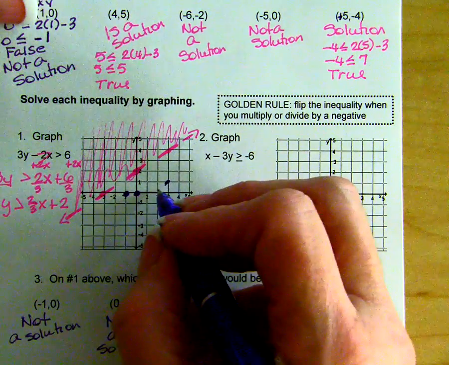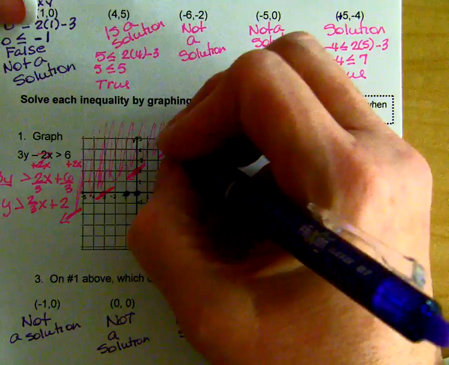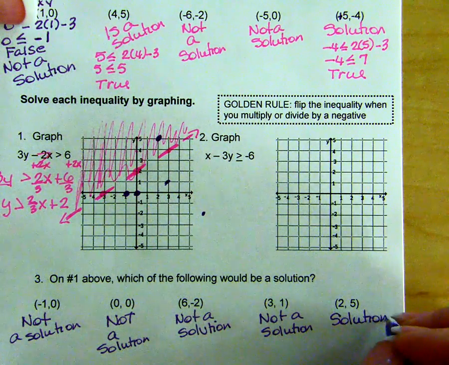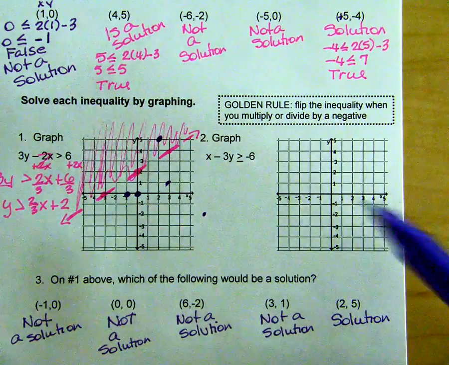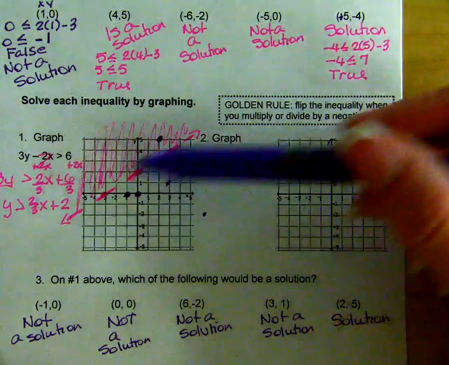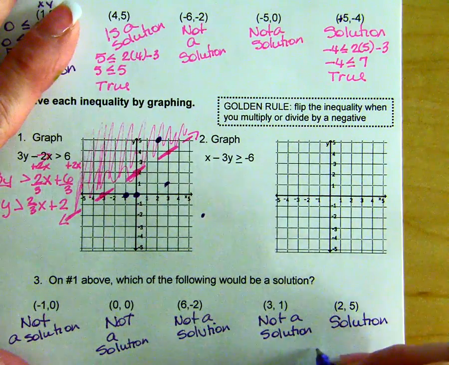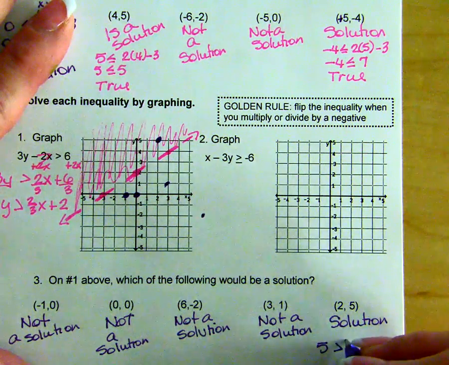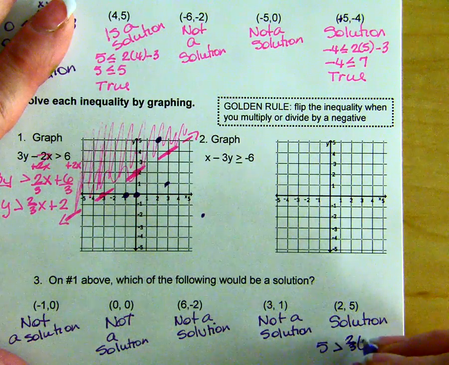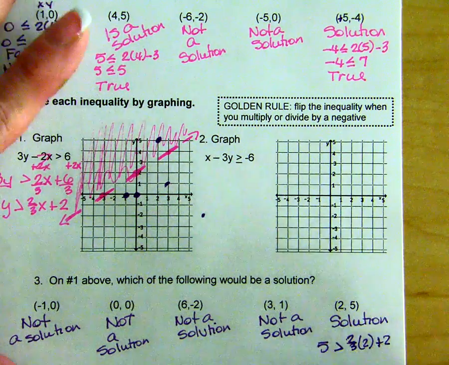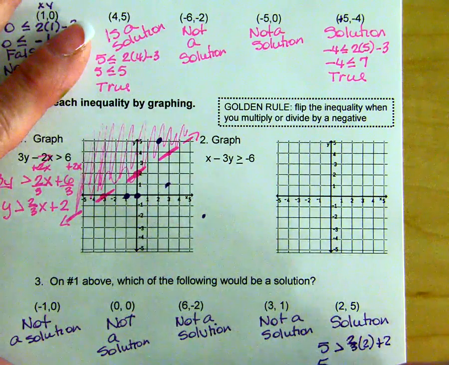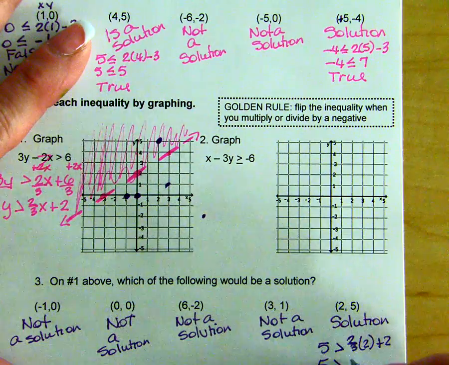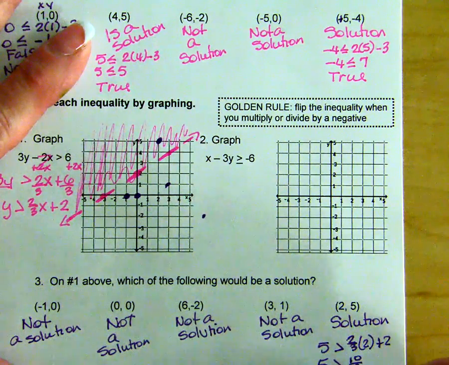And finally 2, 5. Over 2, up 5. And finally we get a solution. So again, this is a solution because it is inside the solution set area. But we could also say that 5 is greater than 2/3 times 2 plus 2. So 4/3 plus 6/3, so that would be 10/3.